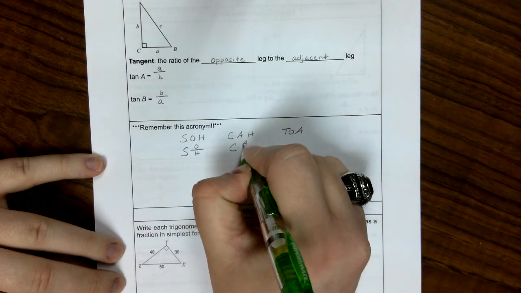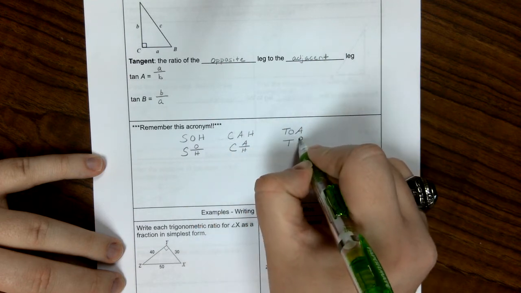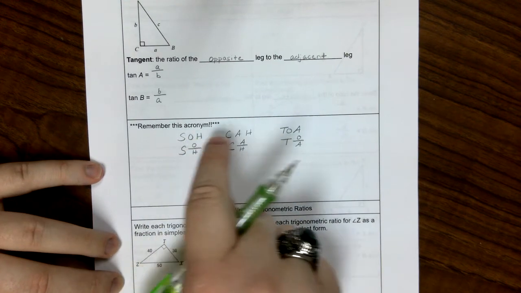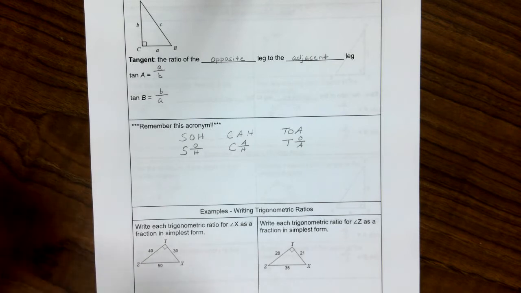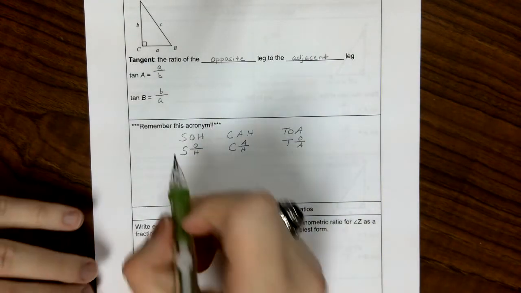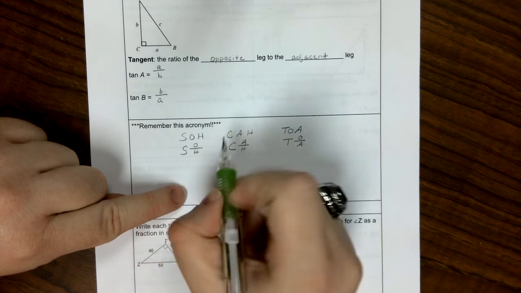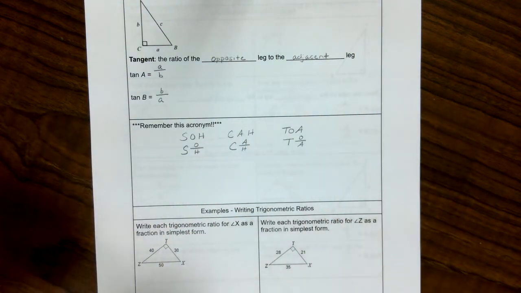Cosine is adjacent over hypotenuse. Tangent is opposite over adjacent. Okay? SOHCAHTOA. Always remember that. If you need to, put it at the top of your paper, so that you know which two sides go with sine, which two sides go with cosine, which two go with tangent. Okay?